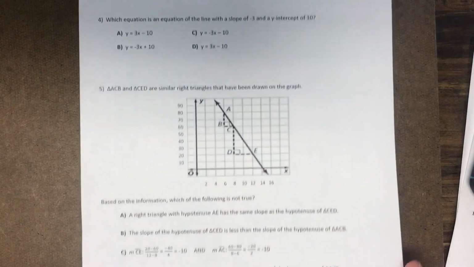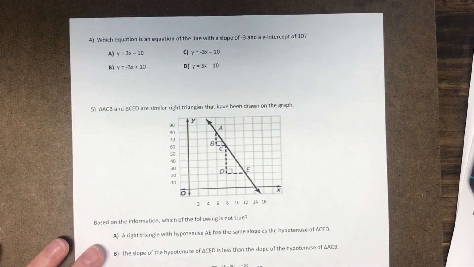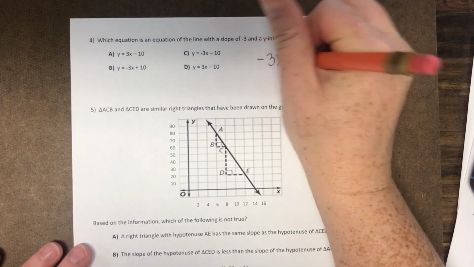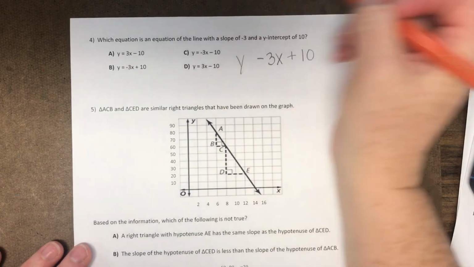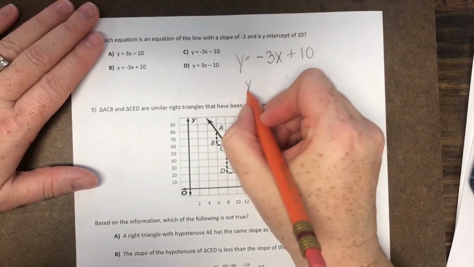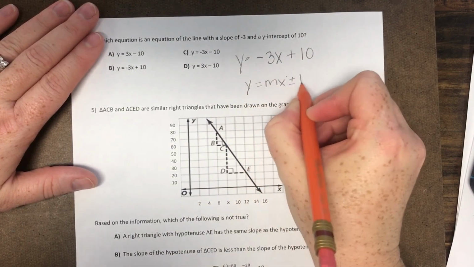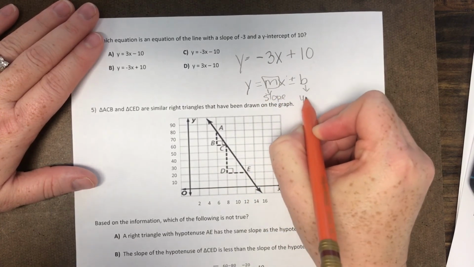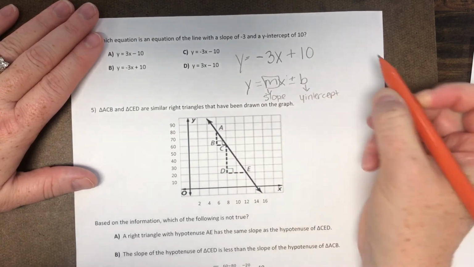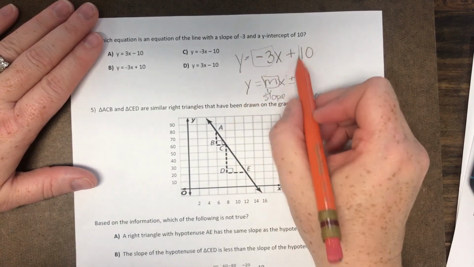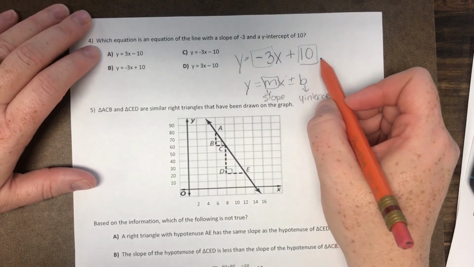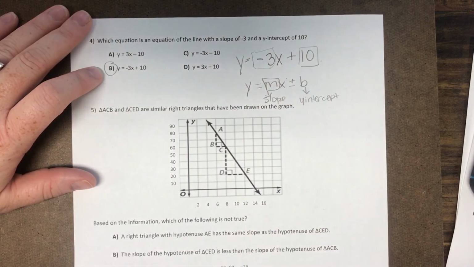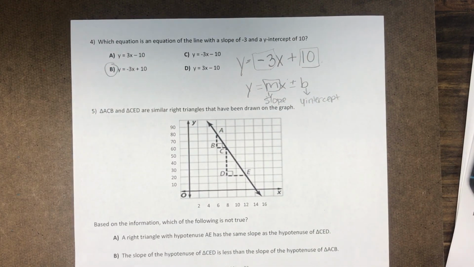Number 4. Which equation is an equation of the line with a slope of -3 and a y-intercept of 10? Okay, so I did it that way. If you notice that, remember, here is our slope-intercept form. So this is our slope, and this is our y-intercept. So I filled in my slope, filled in my y-intercept, and I'm gonna get answer choice B. Okay, number 5.